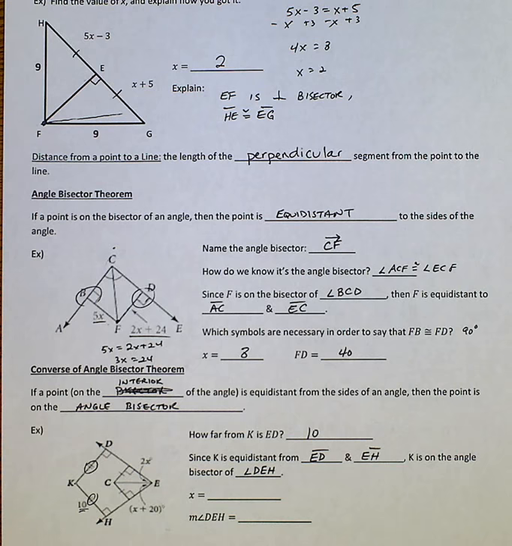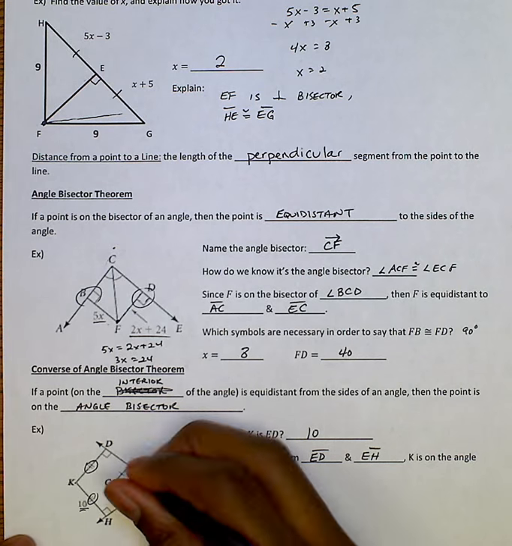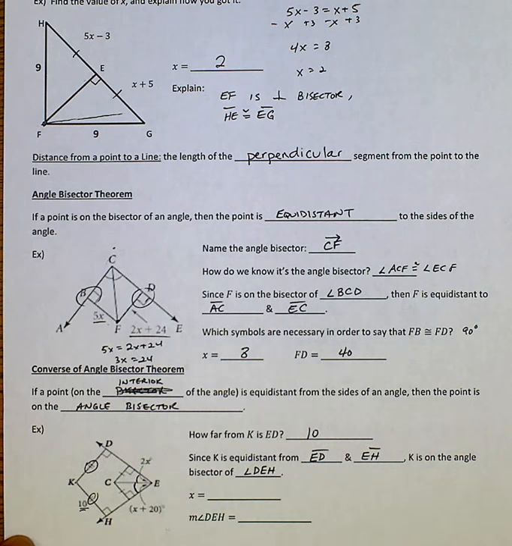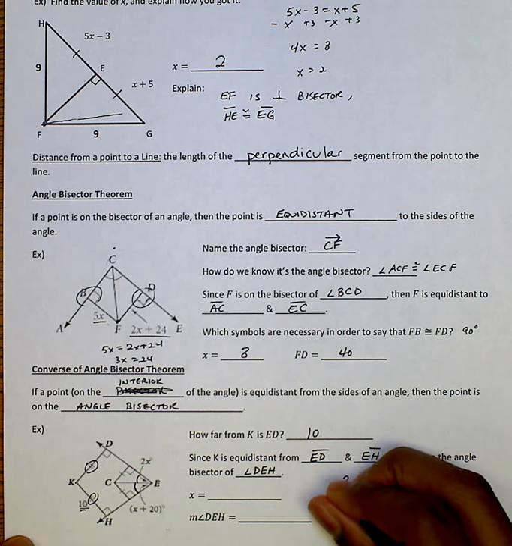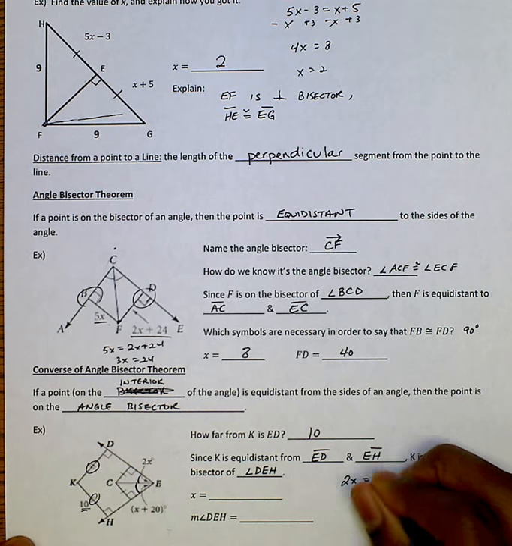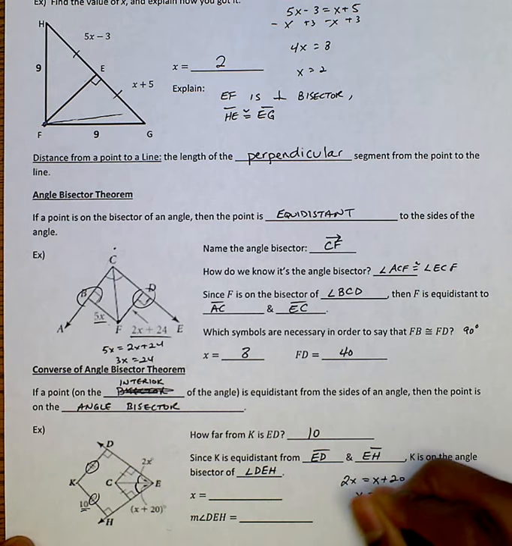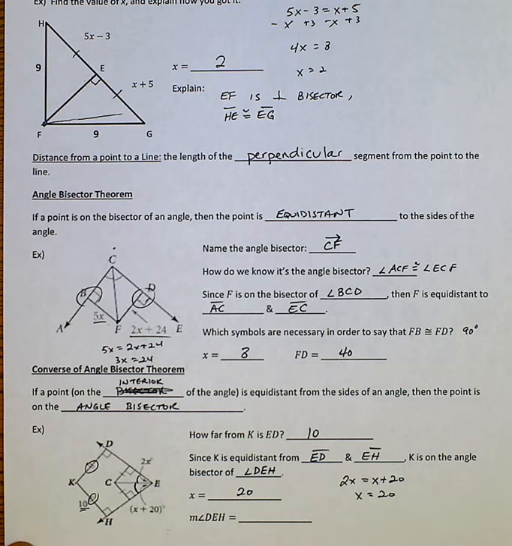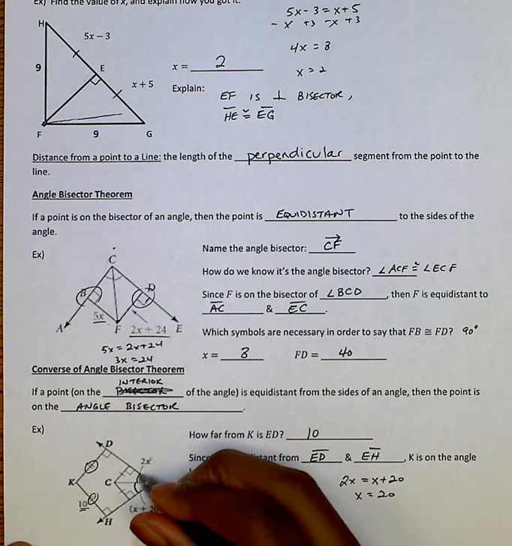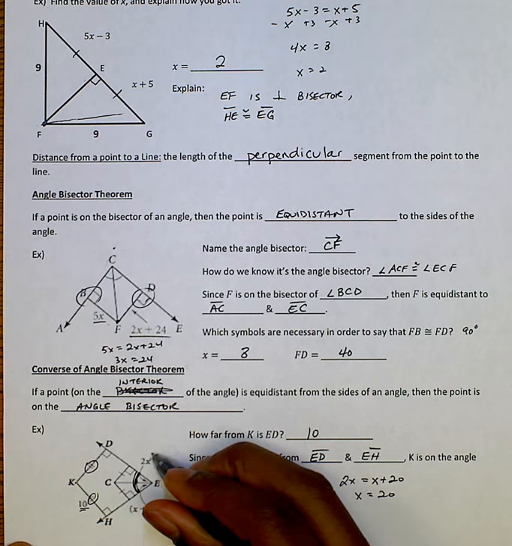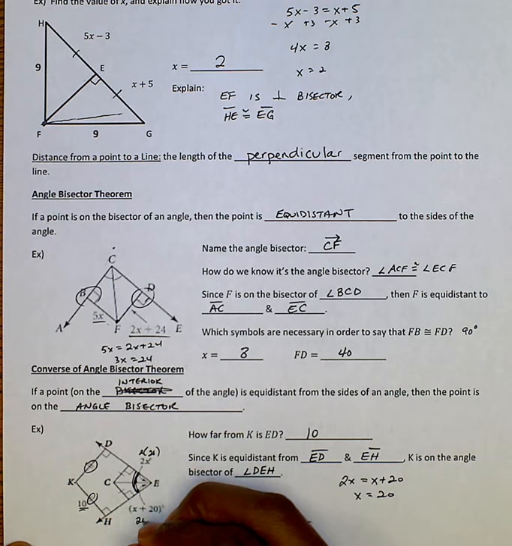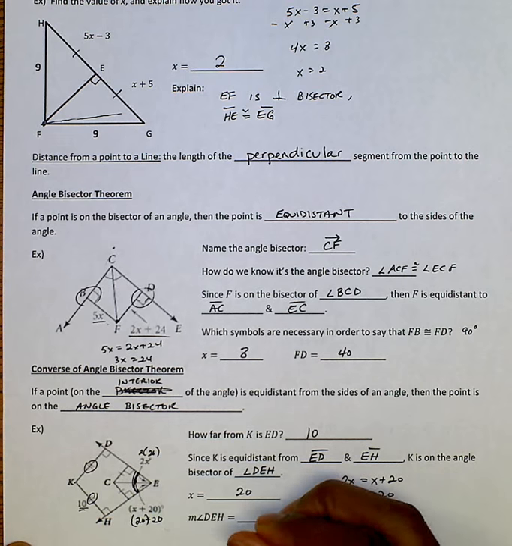All right, and so what that helps is we can see that this is the angle bisector. I can set up this equation as 2x equals x plus 20, so x equals 20. Angle DEH, that's this whole thing, will be 2x, so 2 times 20, 20 plus 20. That'll give us 80 degrees.